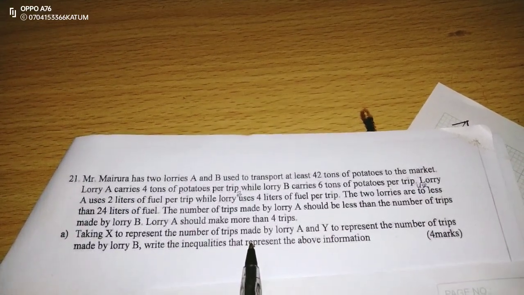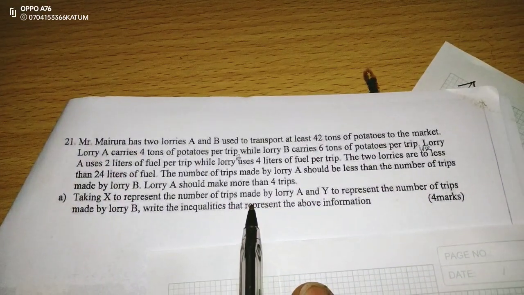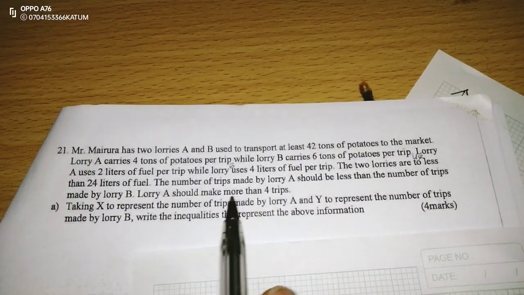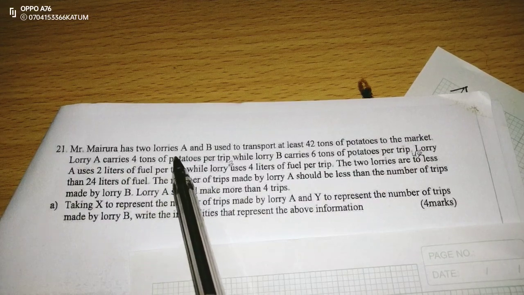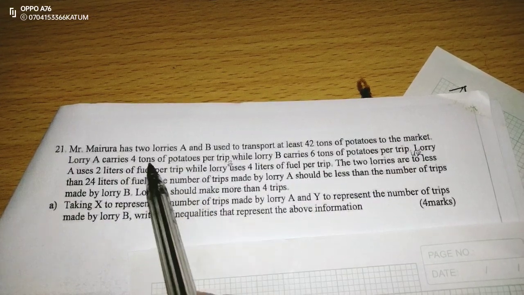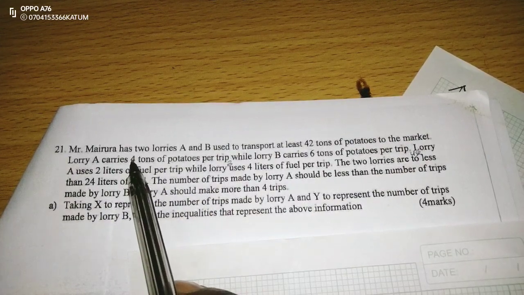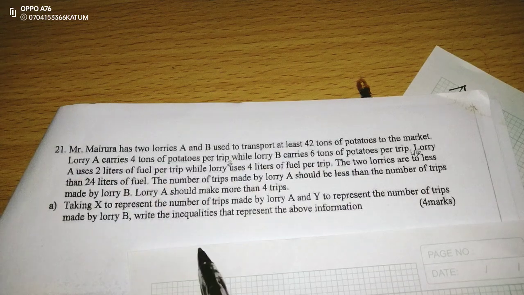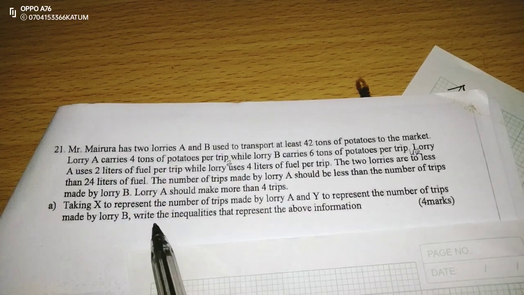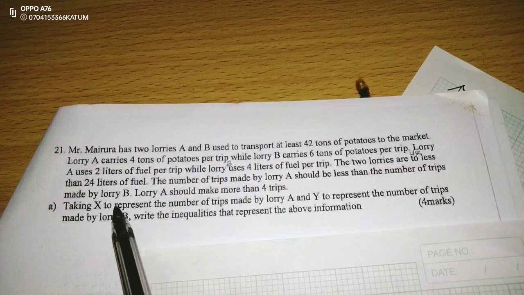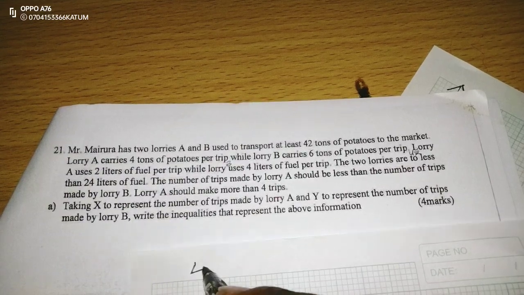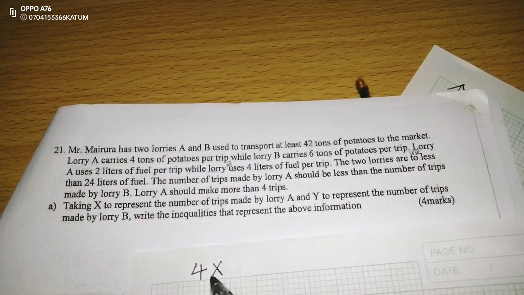To represent the above information using inequalities, because X represents lorry A, and this lorry is carrying 4 tons per trip, if the trips by A are X, then we'll have 4 tons times the X trips.